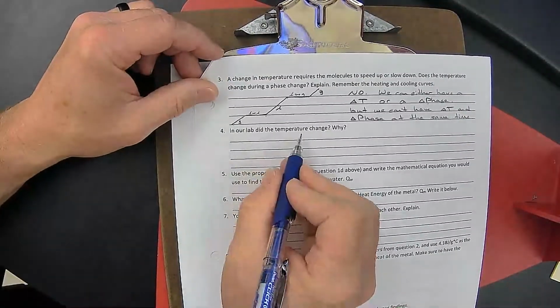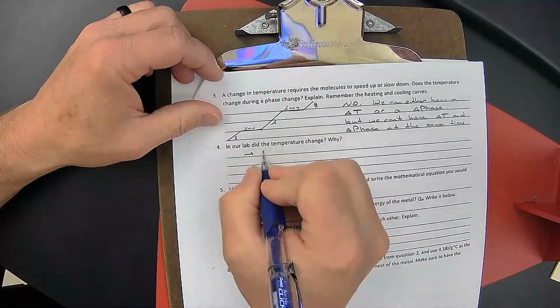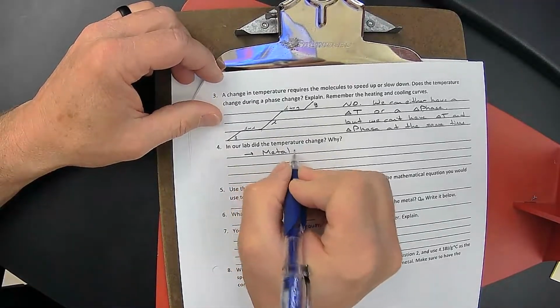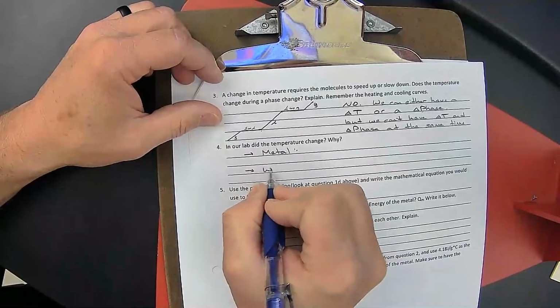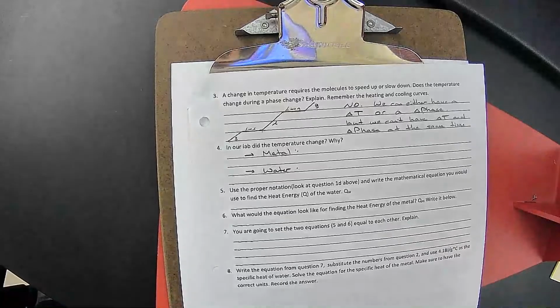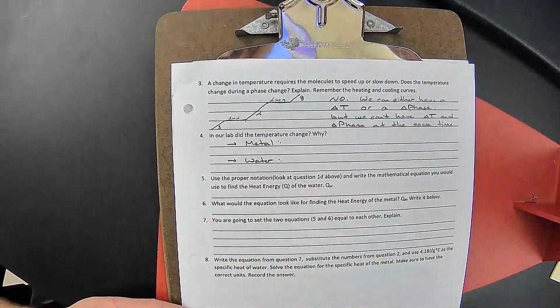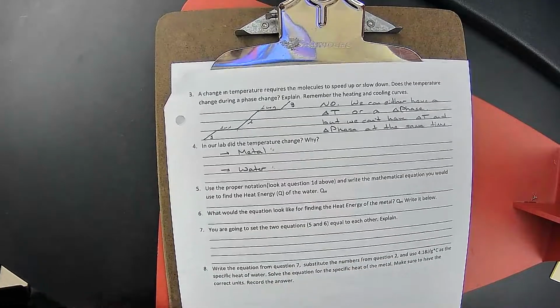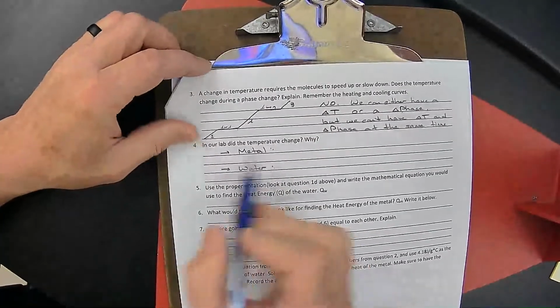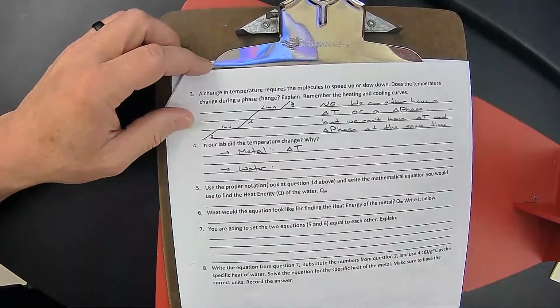In our lab, did the temperature change and why? Well, there's two things that we're dealing with. We're dealing with the metal and we're dealing with the water. And remember, it's the water in the calorimeter that we're dealing with, not the boiling water that heated up the metal. We're just looking at the water in the calorimeter. Well, the metal did not turn to a liquid. It did not turn to a gas. So it was a change in temperature.